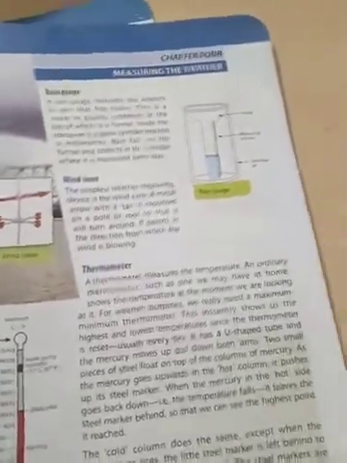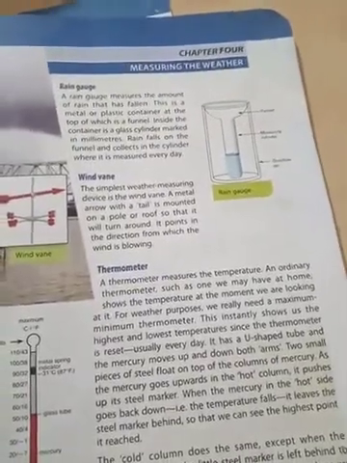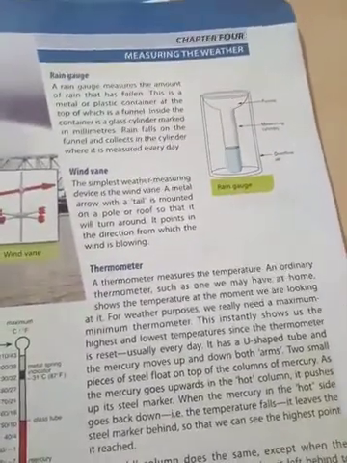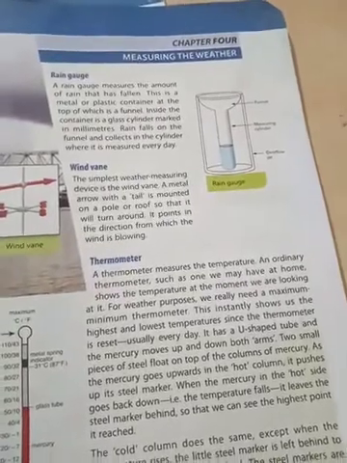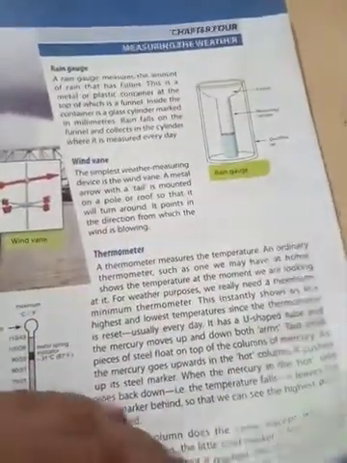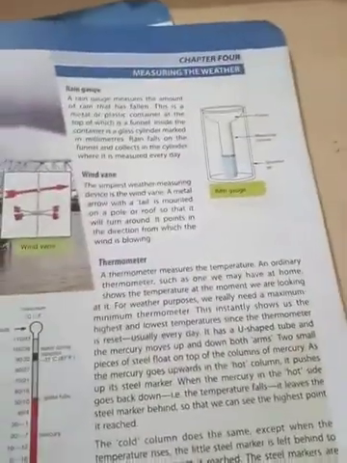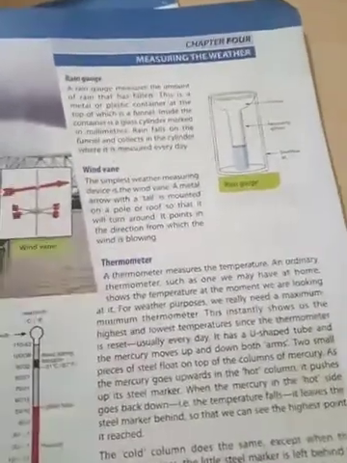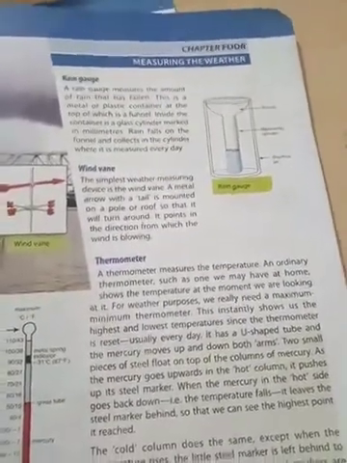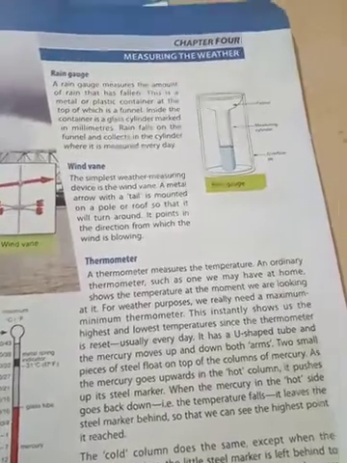There are 4 different types of techniques or instruments we use to measure weather: rain gauge, wind vane, thermometer, and barometer. We start from the rain gauge. Rain gauge is a simple device used to measure the amount of rain falling.